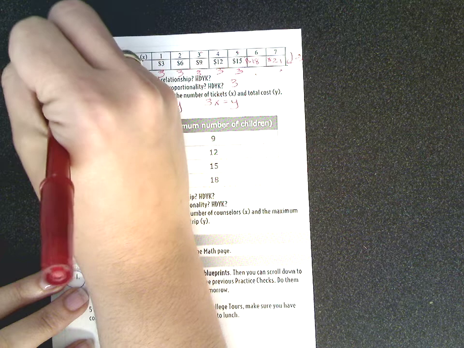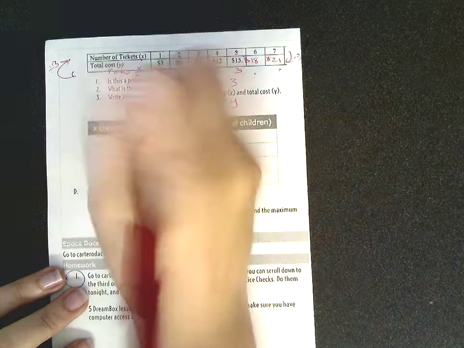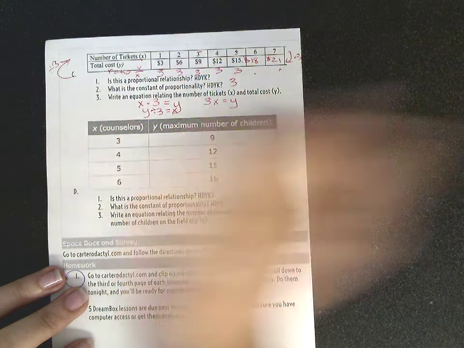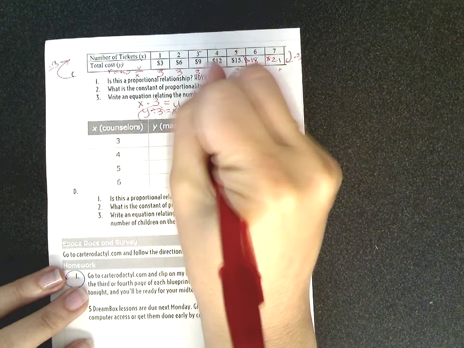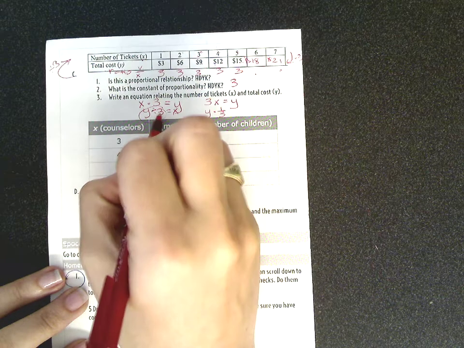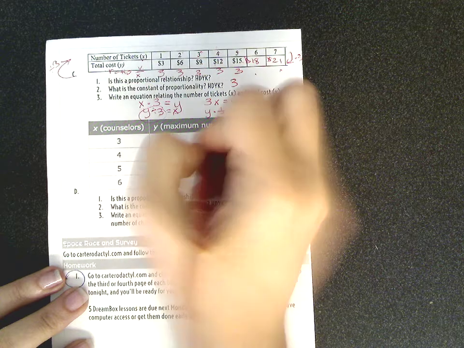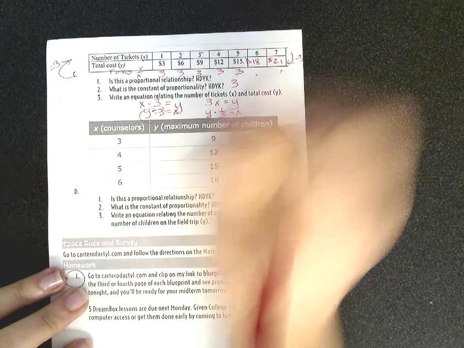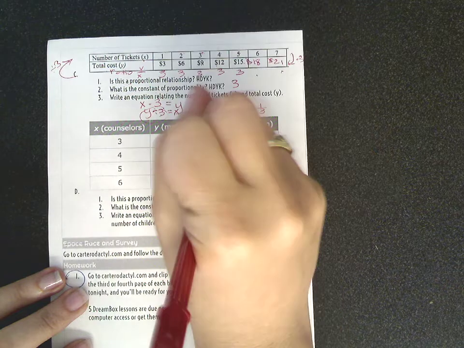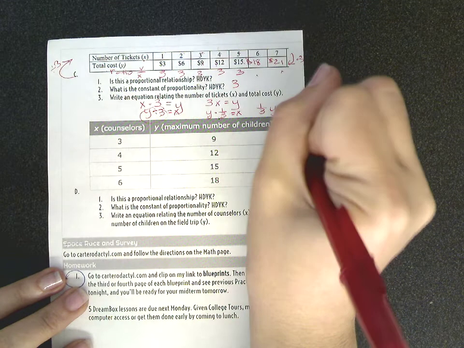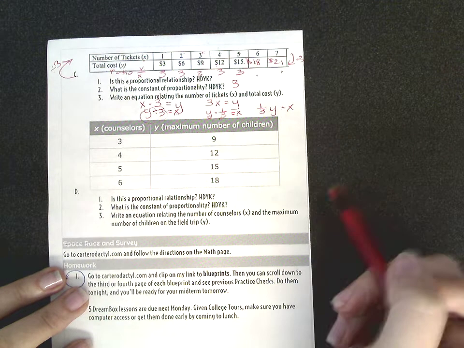And then if you went the other way, you do y divided by 3 equals x. You could also represent this as y times 1/3, because dividing by 3 is the same as multiplying by its reciprocal, equals x, and that can more conventionally be written as 1/3 y equals x. So a lot of different representations.